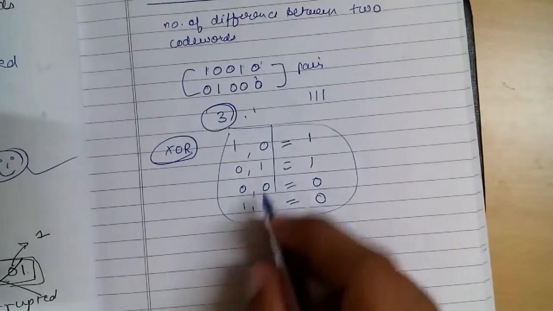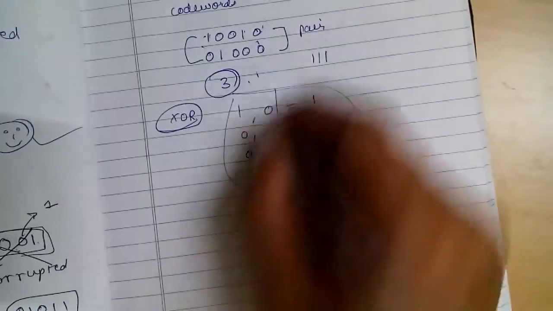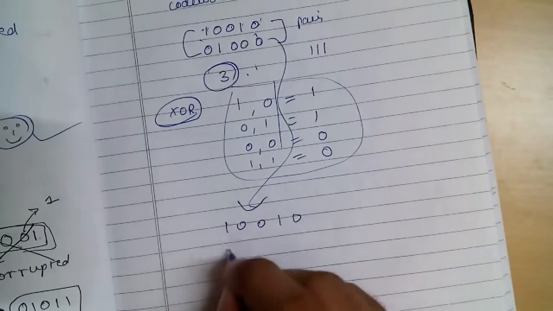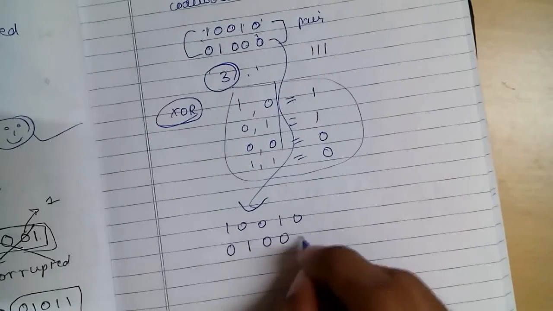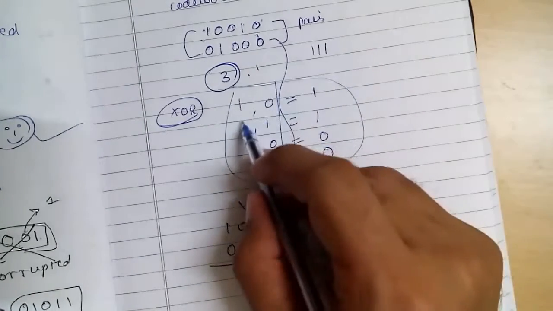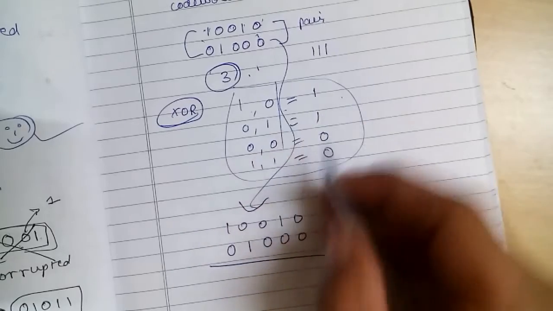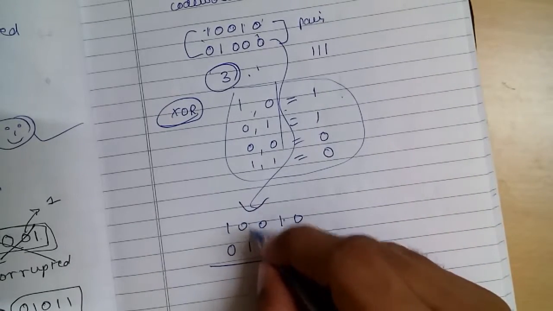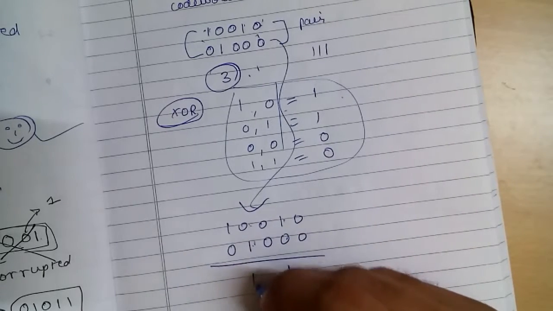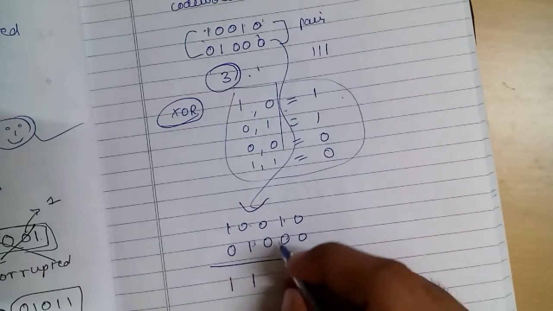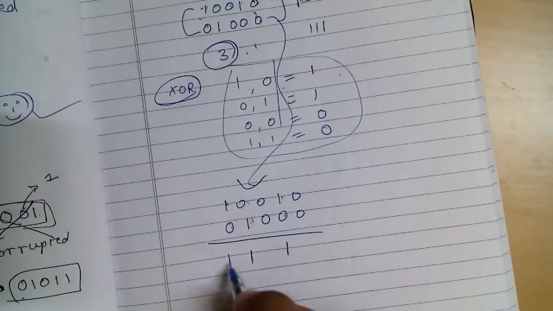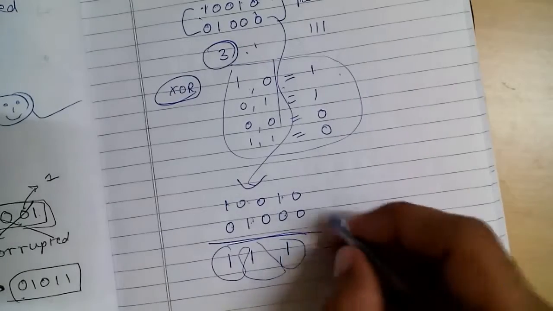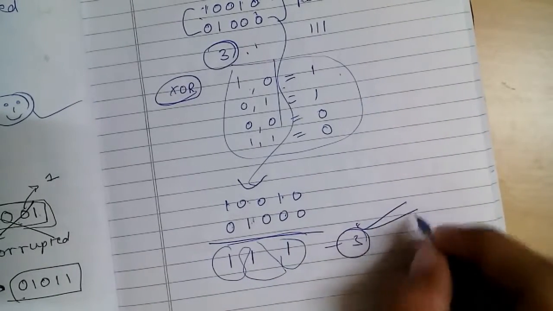To directly find the Hamming distance, we can XOR the given pair. Here, the XOR of 1 and 0 is 1, the next is 1, and the last 1 and 0 is 1. So how many ones? 3. So we can say the Hamming distance is 3. Pretty easy.